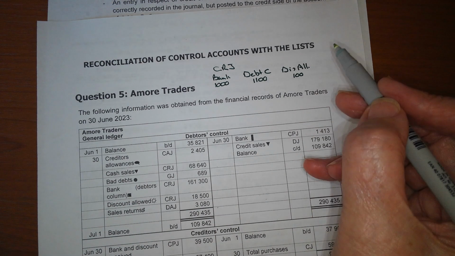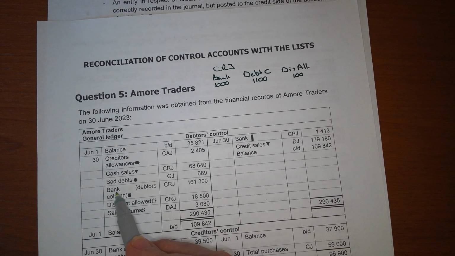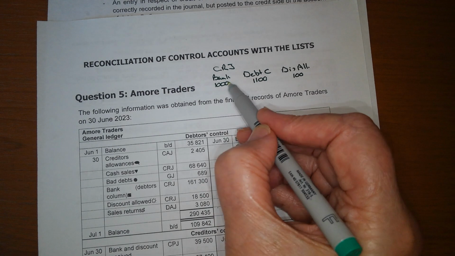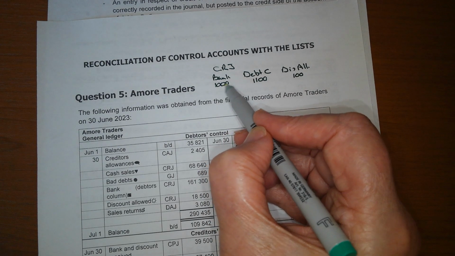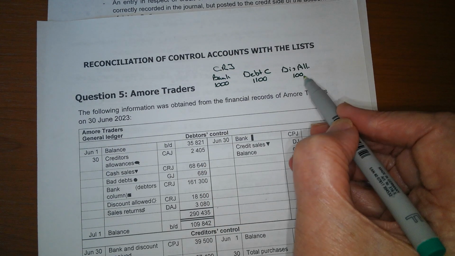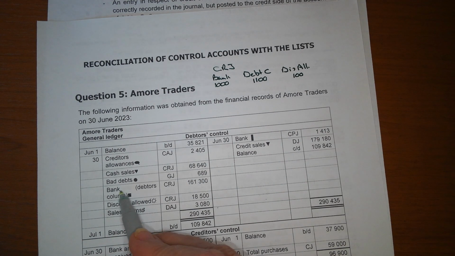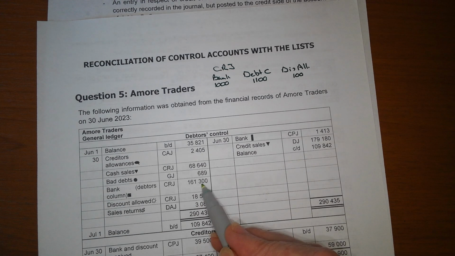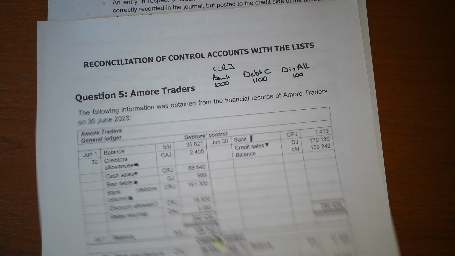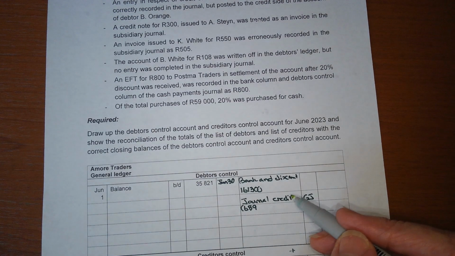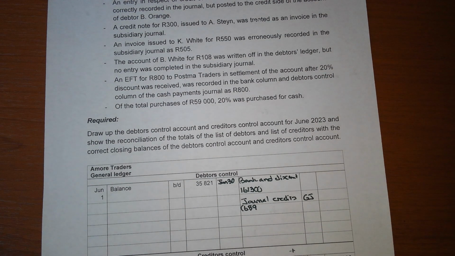If, for instance, they said here bank EFT payments, then it means that amount was the one that was in the bank. Then I will take that and I will add the discount. So if the word here was bank EFT payments, I would take the 161,300 and add the 18,500. Because it's the total column, I will not add the discount in this case.